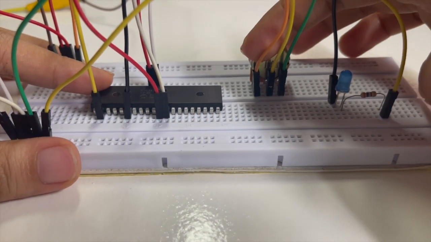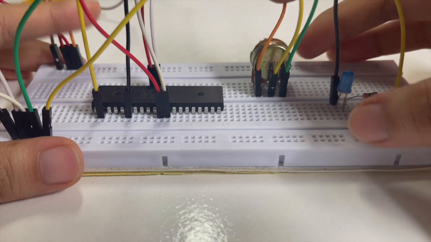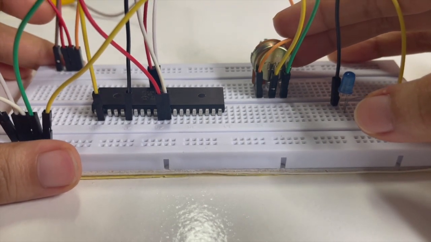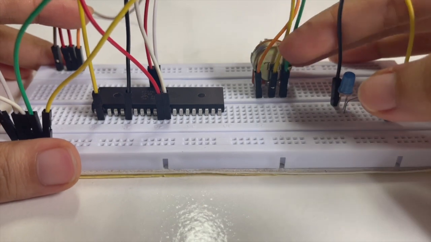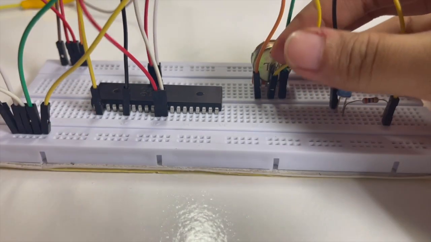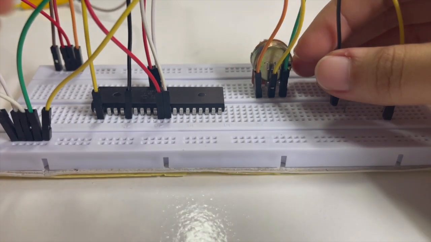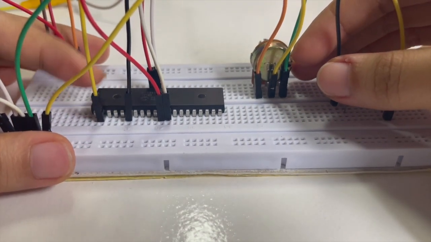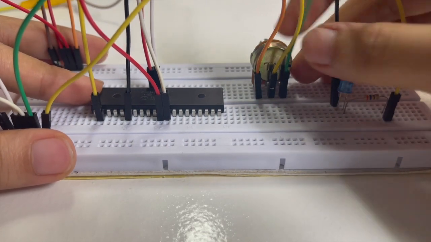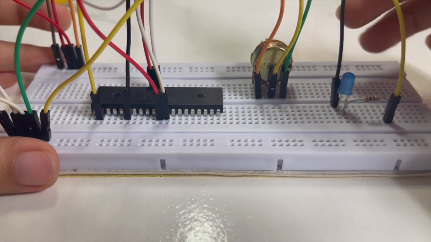Let's first start at the connection of the potentiometer. The first pin of the potentiometer is connected, along with the positive terminal, to the 5-volt power supply. The second pin is connected to the input here at RA0. The third pin is connected to the ground.